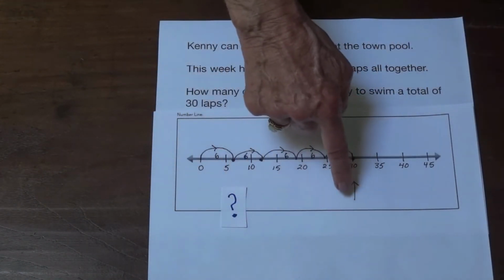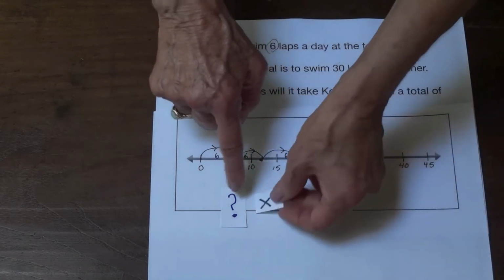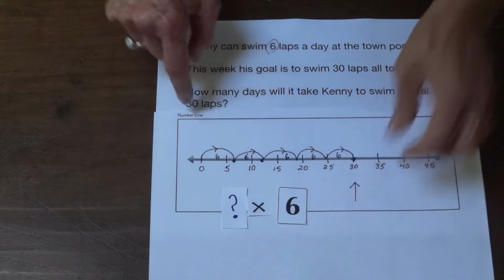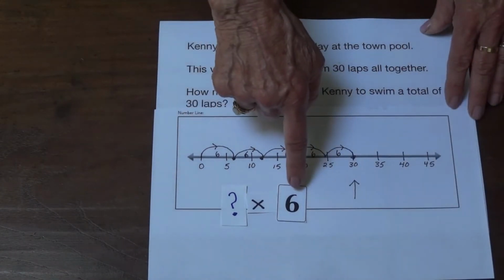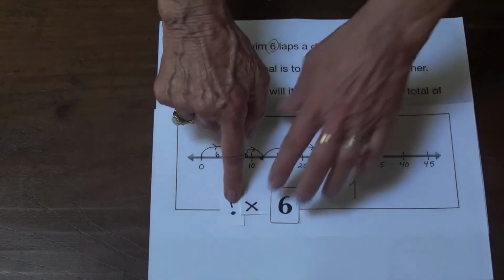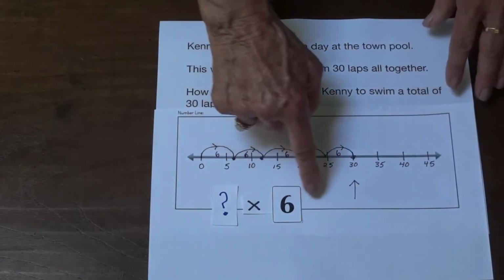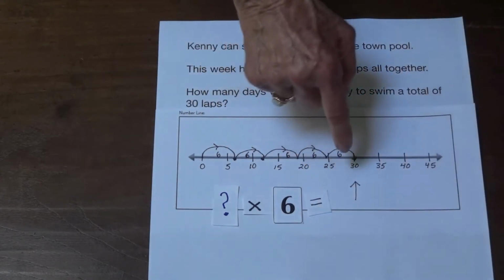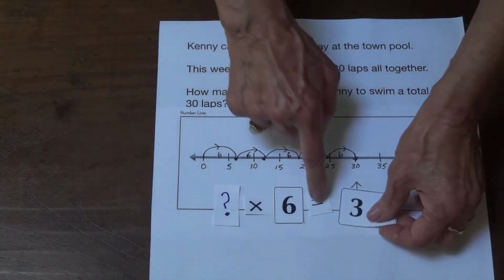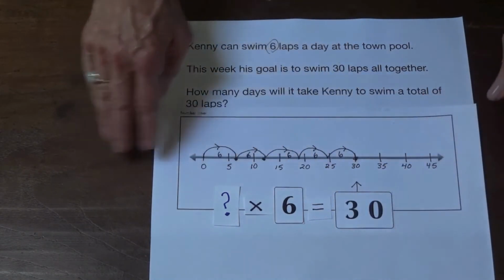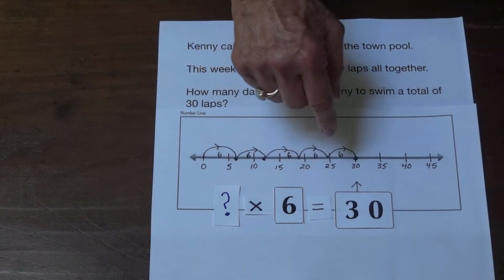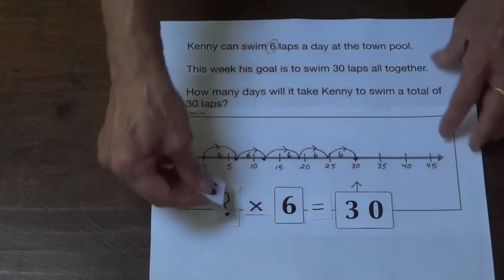How many groups of 6, or how many days, did he need to swim 6 laps a day? Again, we knew he would swim 6 laps a day, but we did not know how many days it would take him. We also knew the total number of laps he wanted to get to was 30. We determined by skip counting by 6 that in fact it took him 5 days.